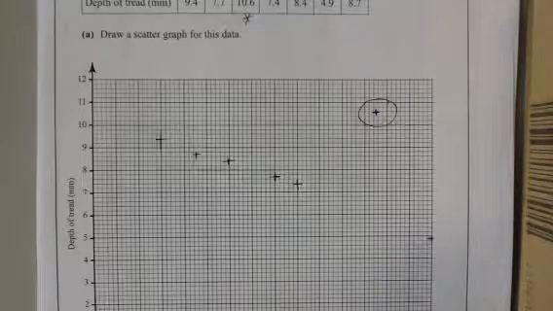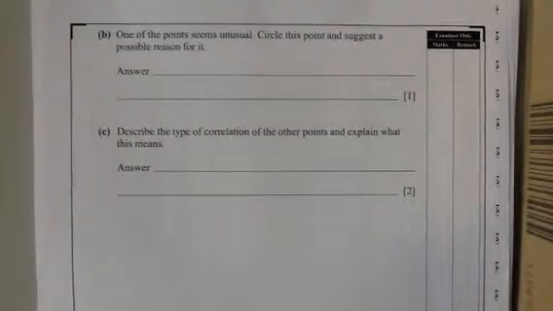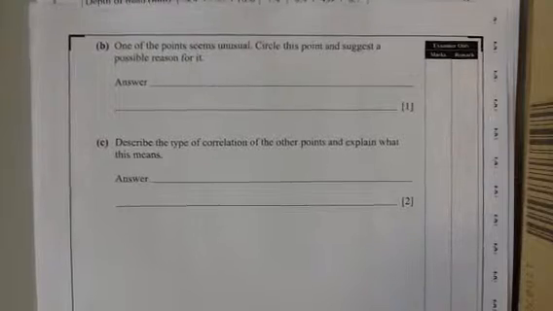So a possible reason then we're looking for that would be misread the gauge. Okay, didn't write down the number of miles correctly. Anything along that would do fine there.